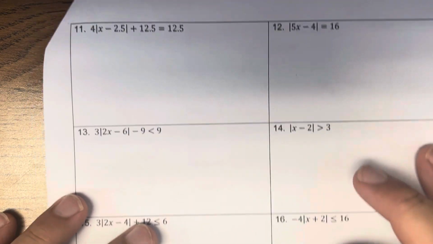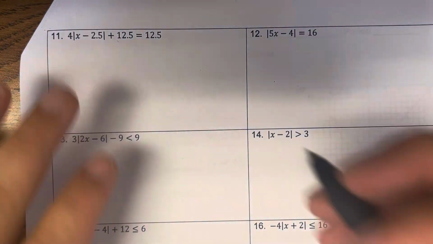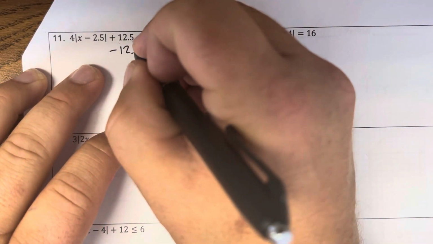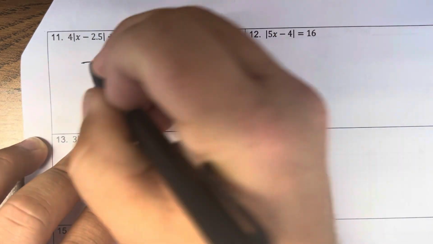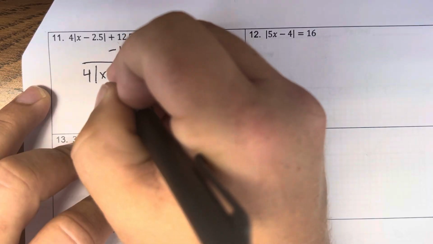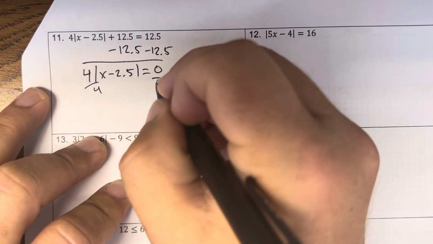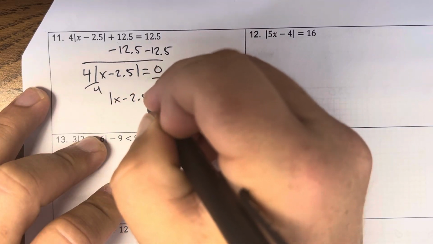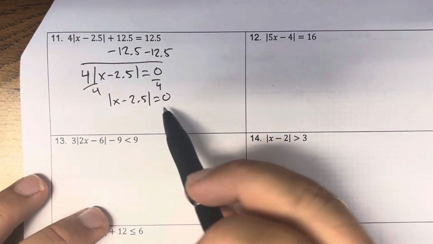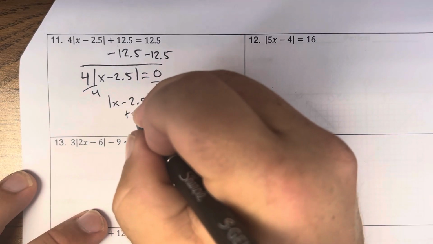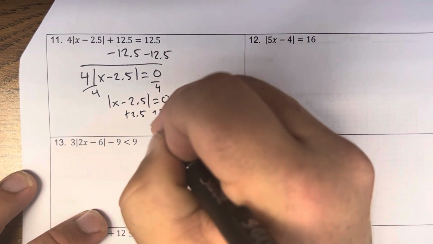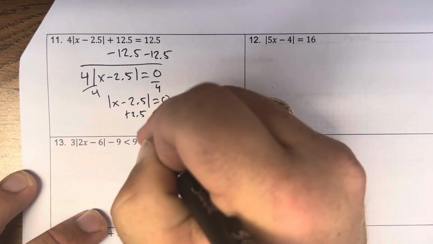All right, moving on. Number 11. We'll start by subtracting 12.5. So 4, absolute value of x minus 2.5 is equal to 0. We'll divide by 4. So x minus 2.5 is equal to 0. With 0, you can't split 0, so this one's only going to have one answer. And we'll add that 2.5 over to get x equals 2.5.